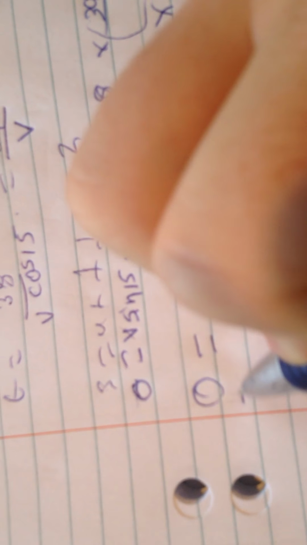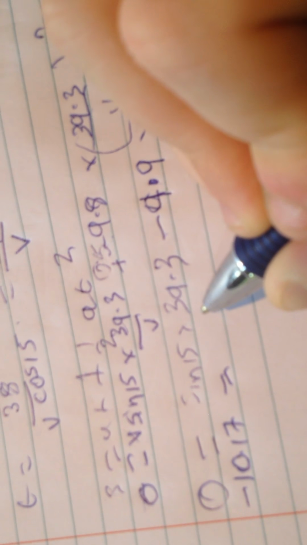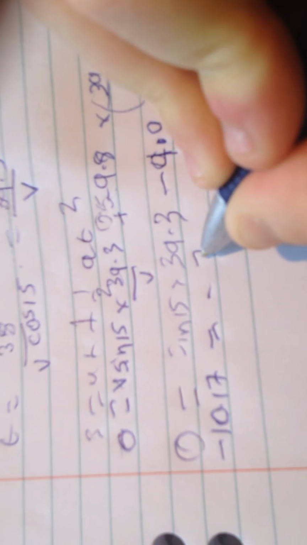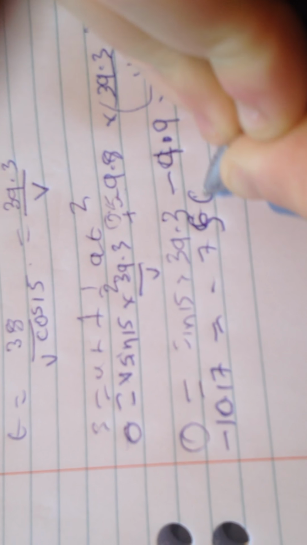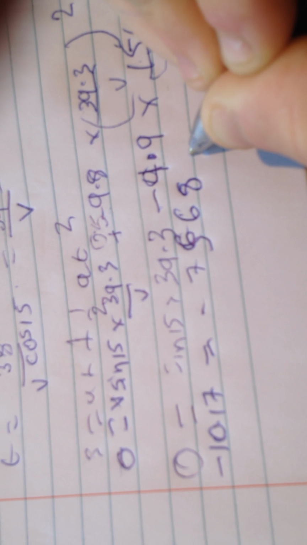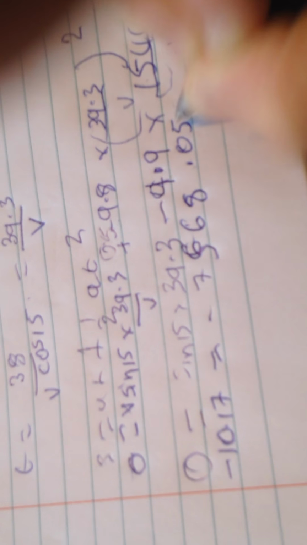So as we move it to the other side, it becomes negative, equals negative 4.9 times 1544.5, so that is negative 7568.05 over v squared.